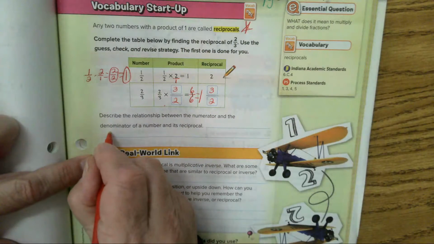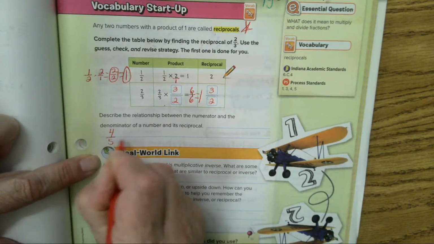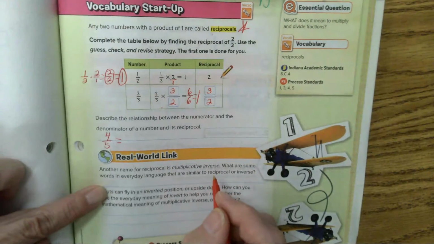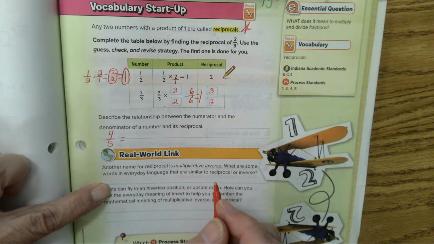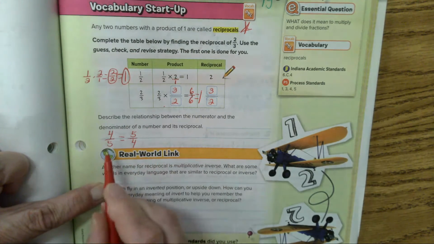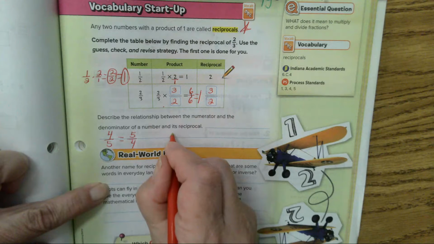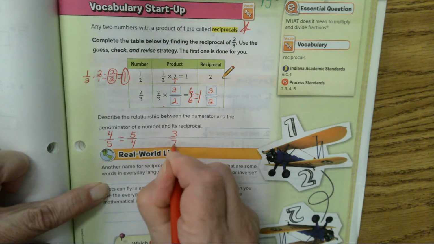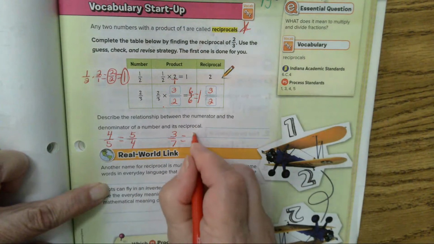What's the reciprocal of 4/5? What would that be, class? 5 over 4. You just flip them. 5/4. What's the reciprocal of 3/7? 7/3. Now I'm going to give you a harder one.